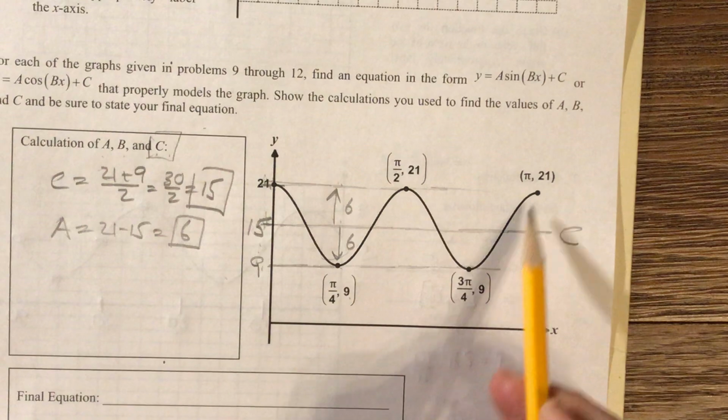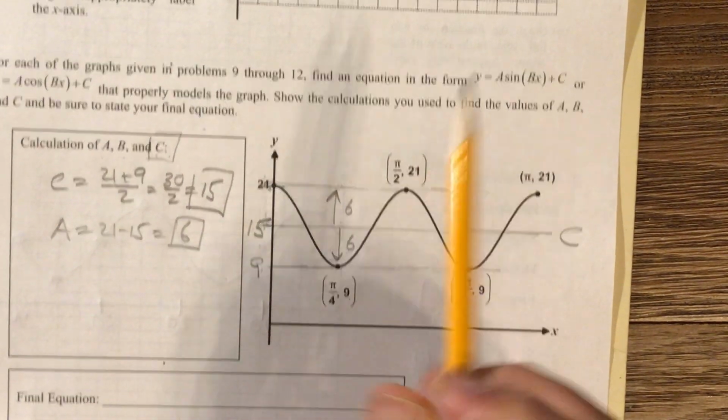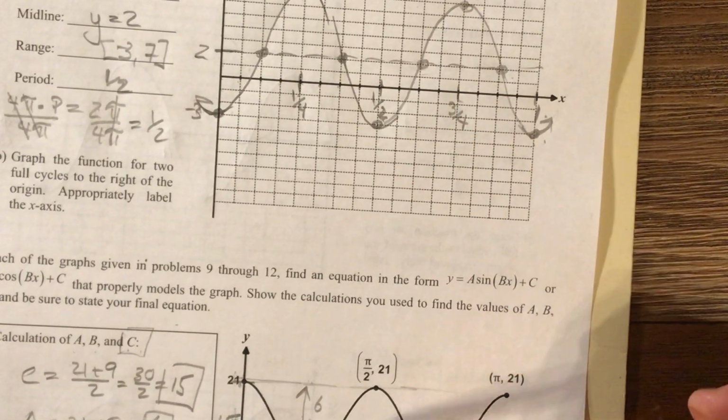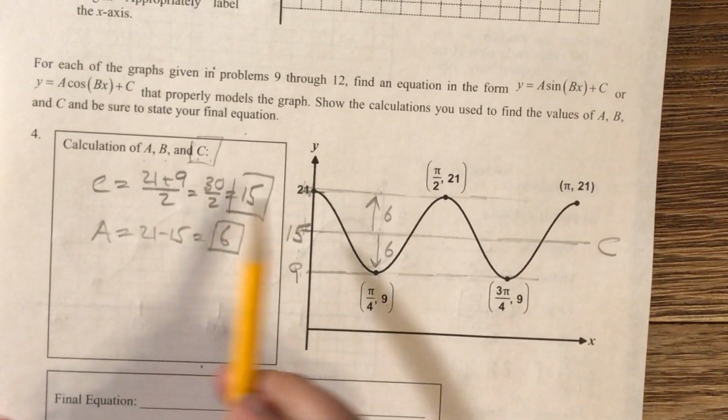And you should also be able to tell this is cosine. I'm starting at the top. It's just like the last one. These are both cosine waves. Okay. All right. How am I going to get B?